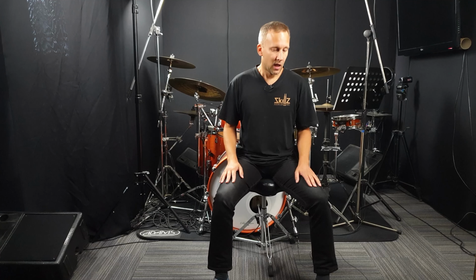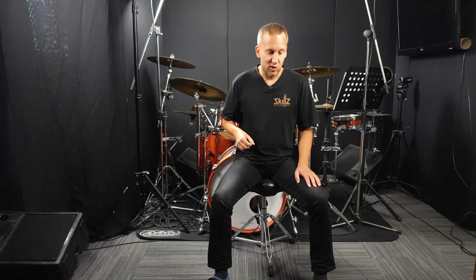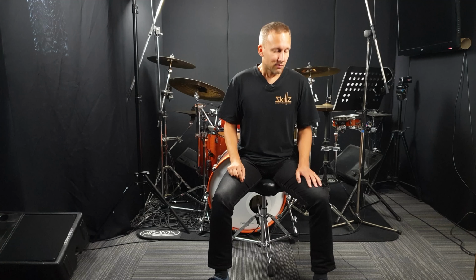So the right, left, foot, right, left, foot. And instead of just counting and feeling it in triplets, now we're going to use this as a 16th note fill for starters, because you can make it groove also.